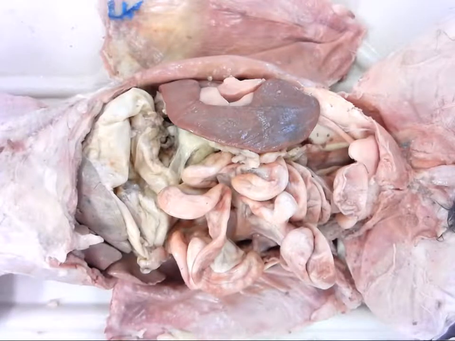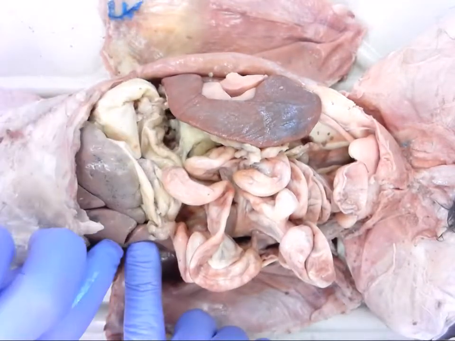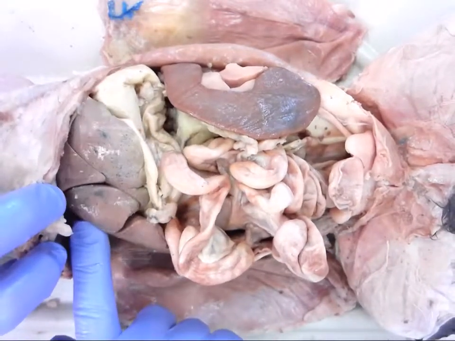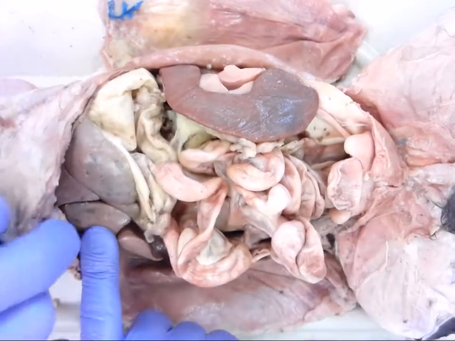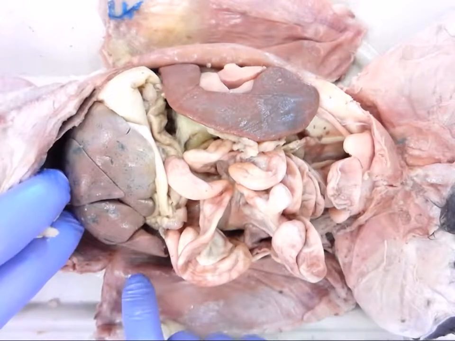Okay, class, in this video we're going to take a quick look at some accessory organs we have in the digestive system, or in the abdominal cavity. We have a large organ that sits right underneath the diaphragm. This is going to be the liver. The liver helps control some of the components of the blood, some of our nutrients.